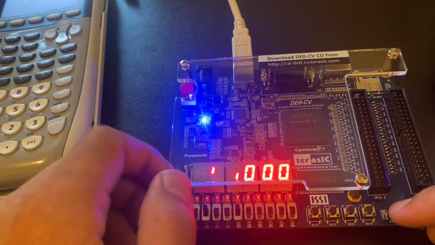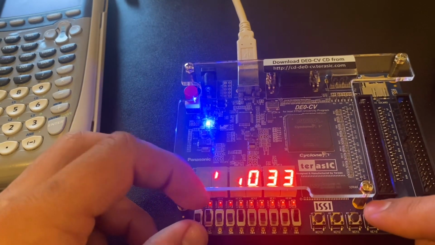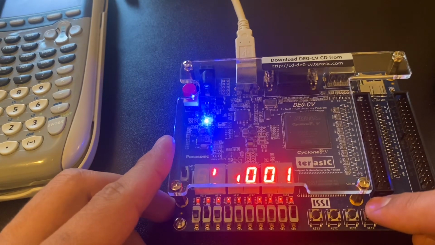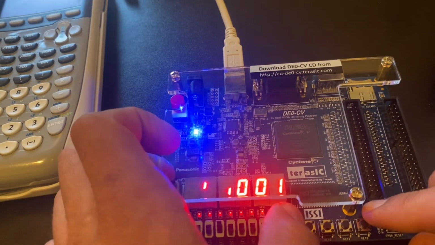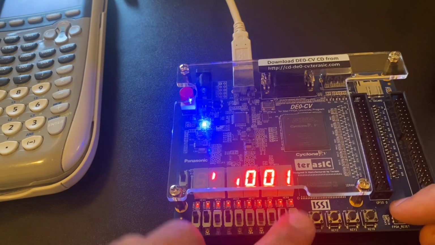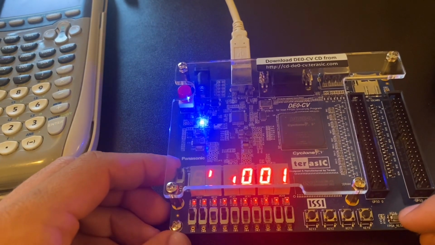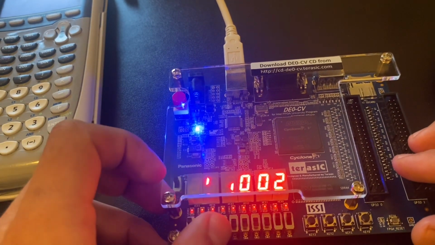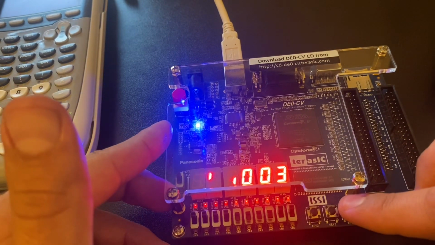So first thing I'm going to do is set register 1 equal to 1. So that's 1. Now I'm going to input 2 into register 2. Set that. Then I'm going to input 3 into register 3 and then set that. Now I'm displaying register 1, so I'll switch to register 2, and that's displaying 2, and then I'll switch to register 3, and that's displaying 3.